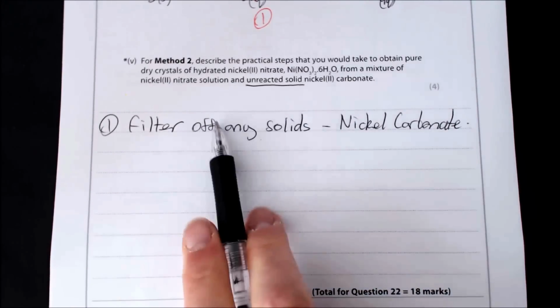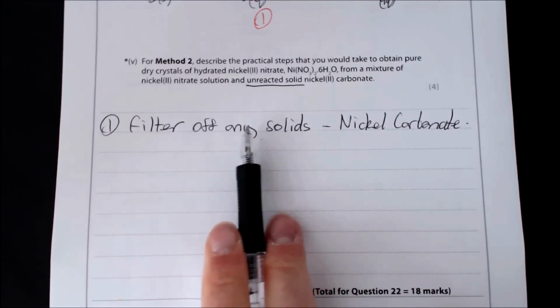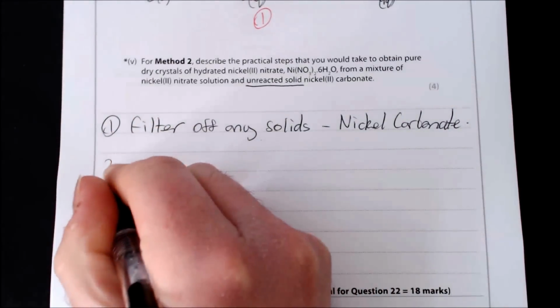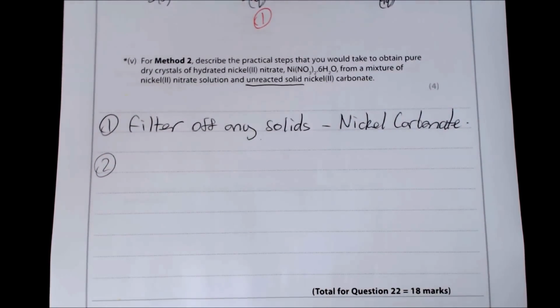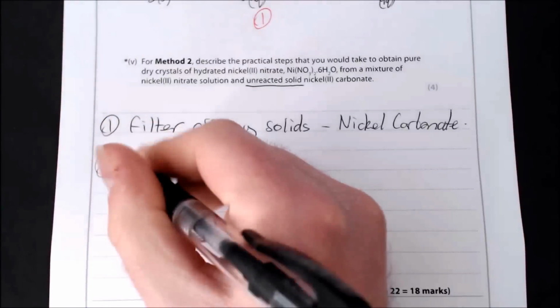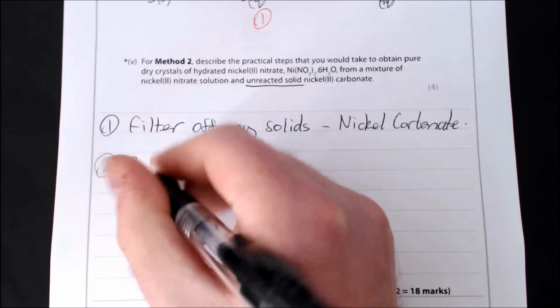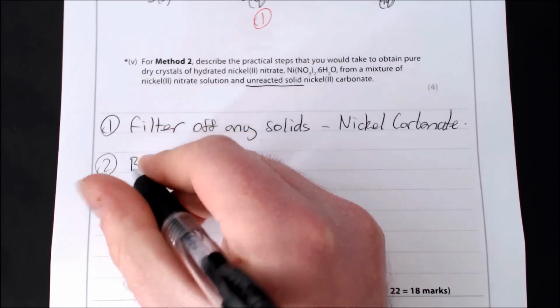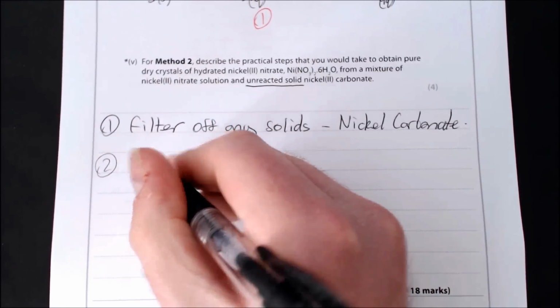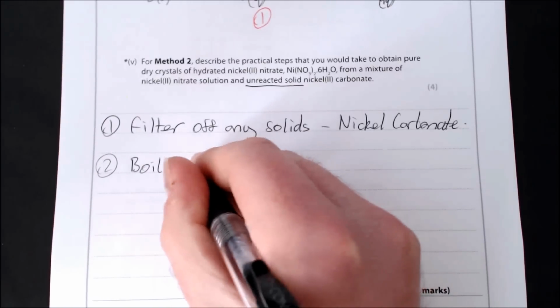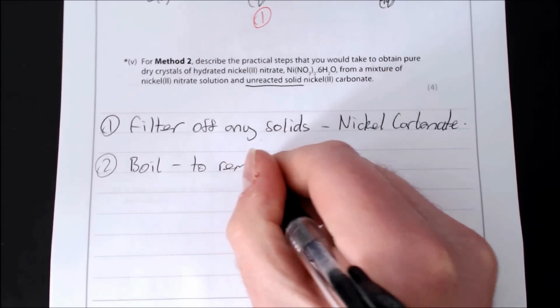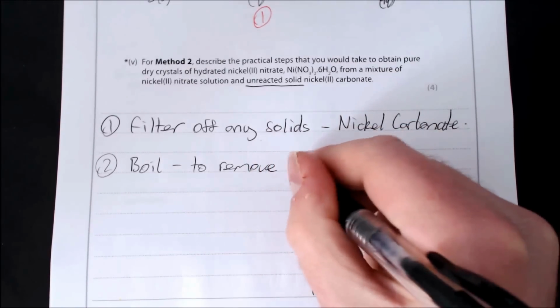Now, to get crystals, we need to drive off as much of that water as we can. So the next step is to boil the majority of the water off. Not boil it dry, but to boil the majority off, to leave a small amount of water left behind. So that's the next thing, is to boil. We boil, and we do that to remove excess water.